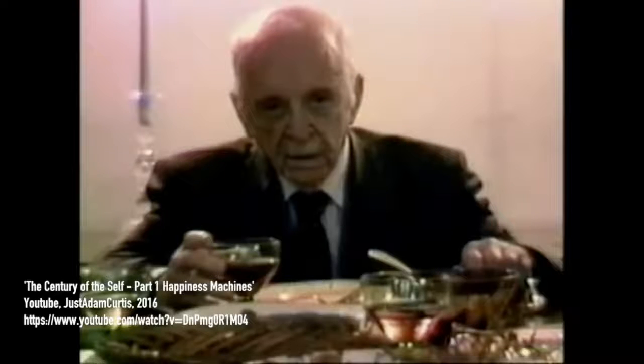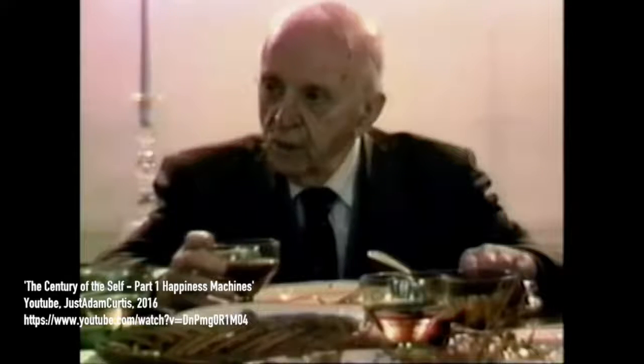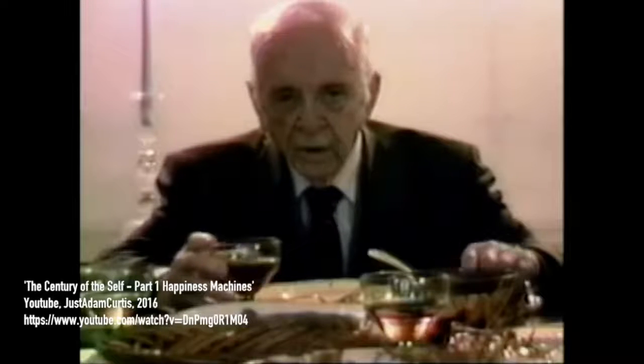Bernays set out to experiment with the minds of the popular classes. His most dramatic experiment was to persuade women to smoke. At that time, there was a taboo against women smoking, and one of his early clients, George Hill, the president of the American Tobacco Corporation, asked Bernays to find a way of breaking it. He said, we're losing half of our market because men have invoked a taboo against women smoking in public. Can you do anything about that?